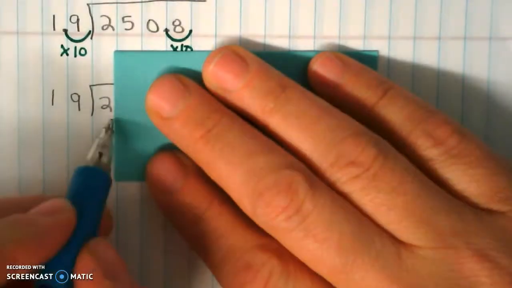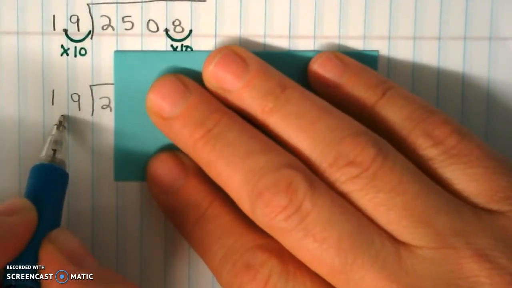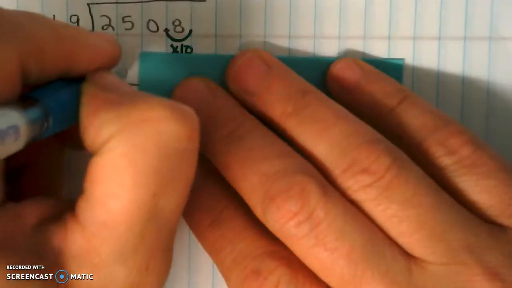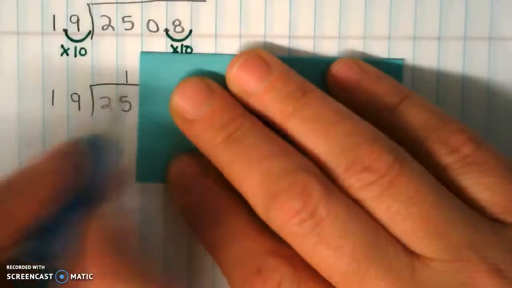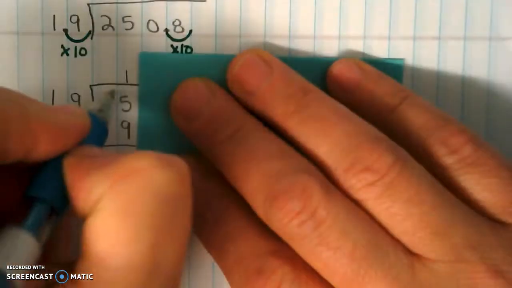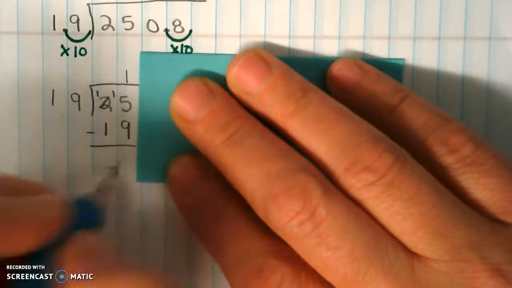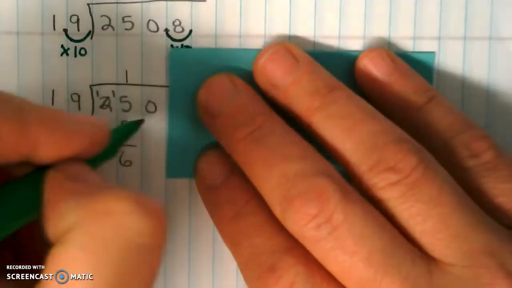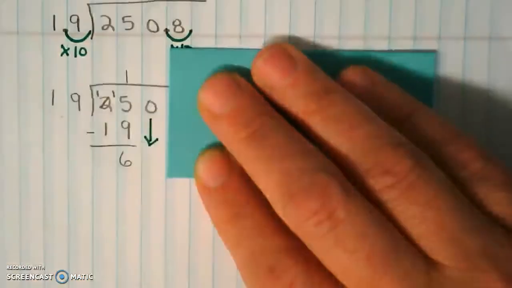So let's just go digit by digit. If I have 2, I cannot take away 19. So let's slide this guy one spot over. If I have 25, I could take away 19 once. 1 times 19 is 19. And the difference between 25 and 19 is just 6. So now I'm going to reveal my next digit. We're going to drag it on down there.